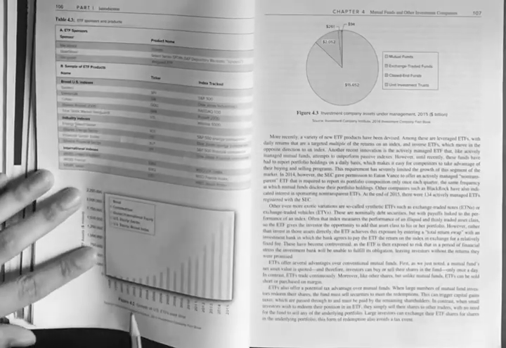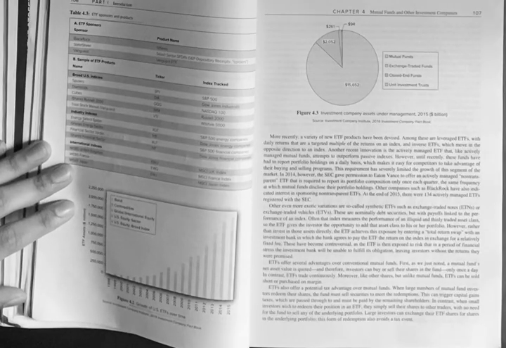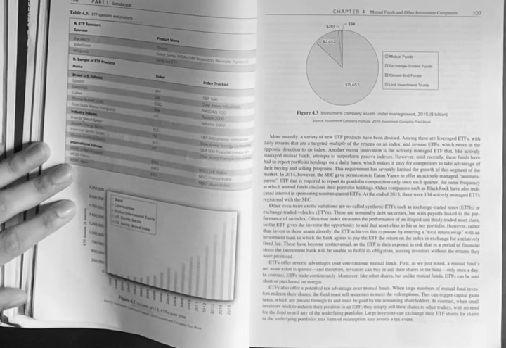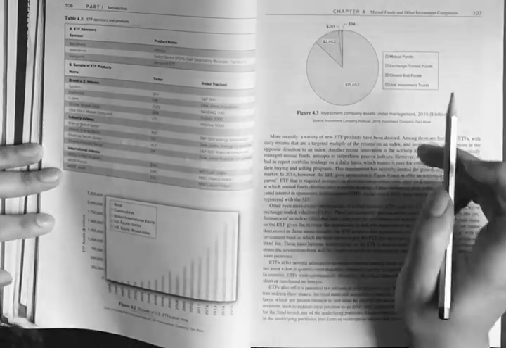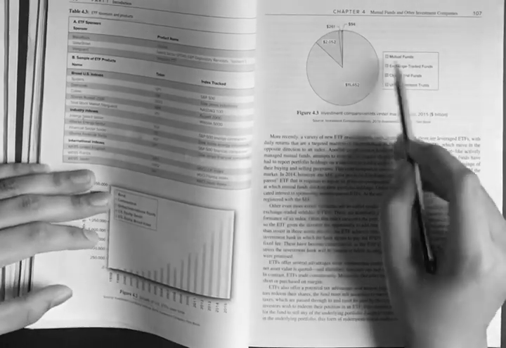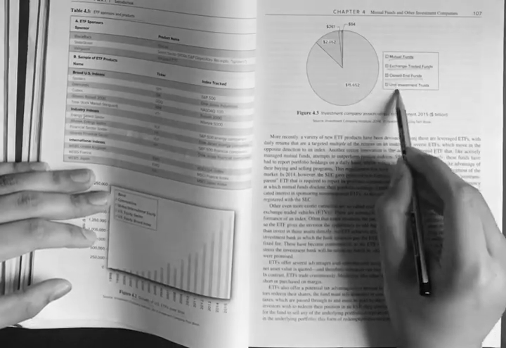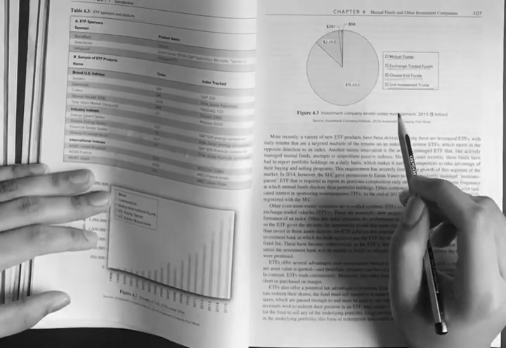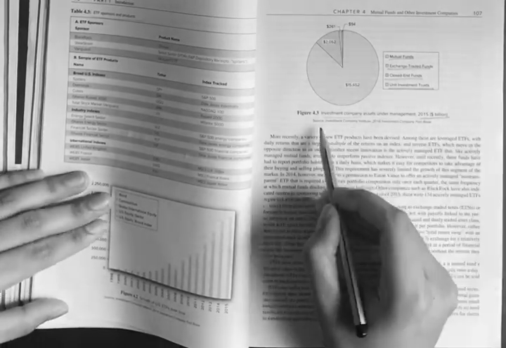As we can see, the ETFs have grown over time a lot. So yeah, this is a pie chart of mutual funds, ETFs, closed-end funds, and UITs. Investment company assets under management, $2015 billion.